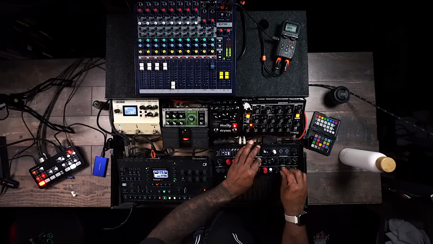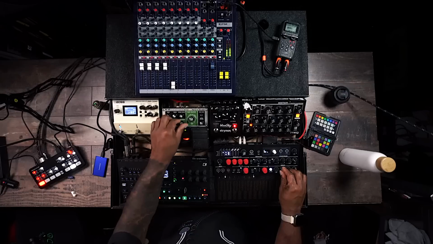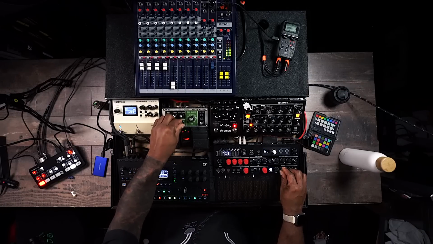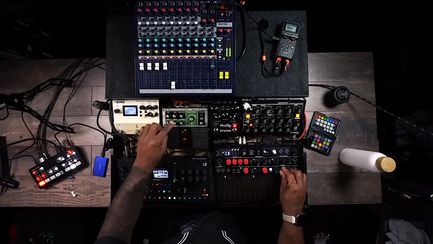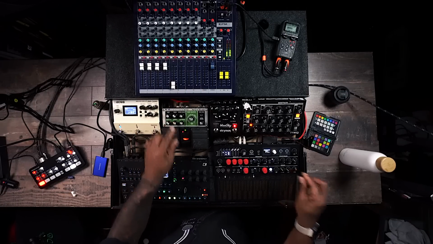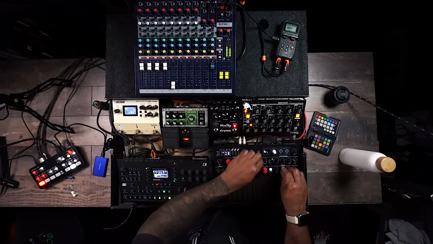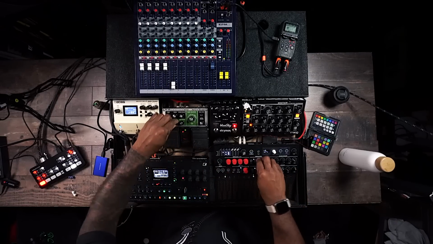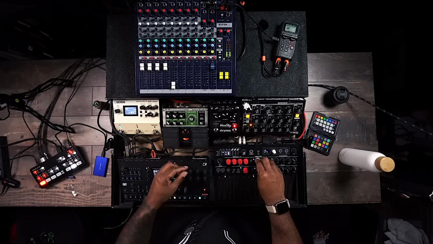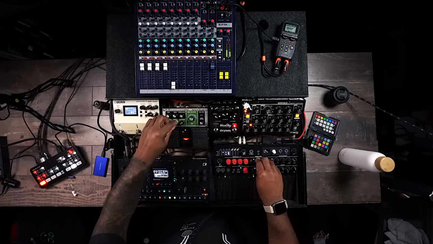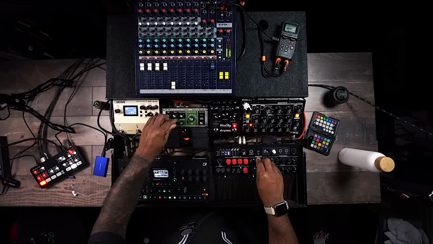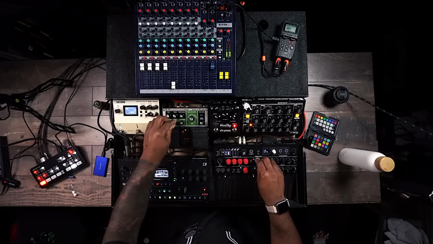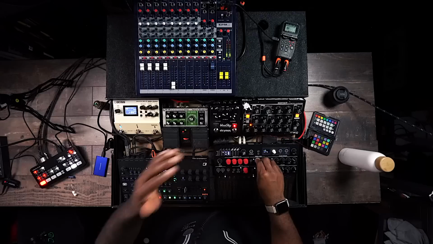Play around with delay. And the intensity knob, that's the one. And I like to set it to a point where it's still dying out, but very slowly.